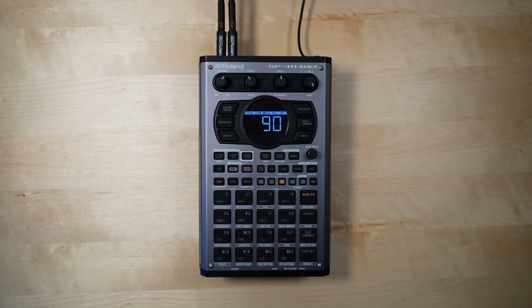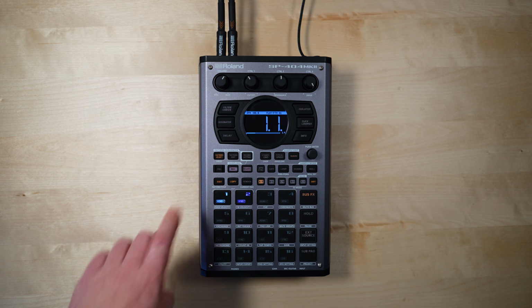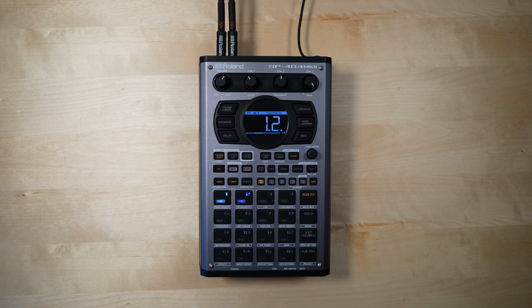You can now edit patterns using the Microscope function. This allows you to edit different parameters of each individual step, including pitch, velocity, and timing. To do this, enter the Pattern Select menu. Then choose the pattern you want to edit and press Shift and Record to enter TR Record mode.